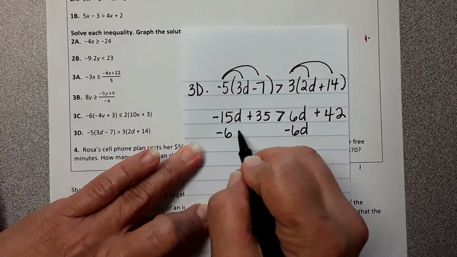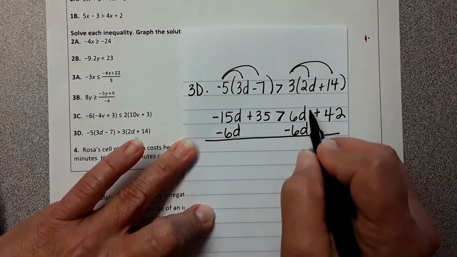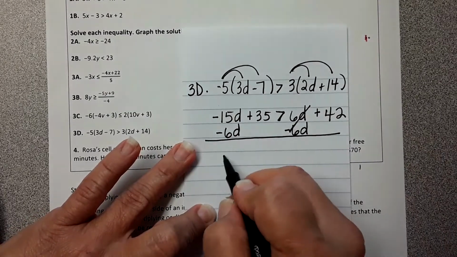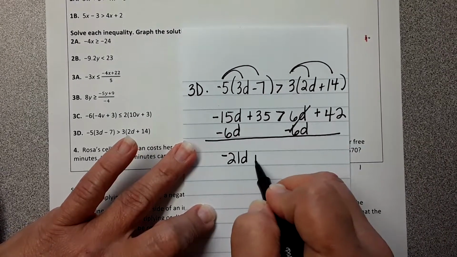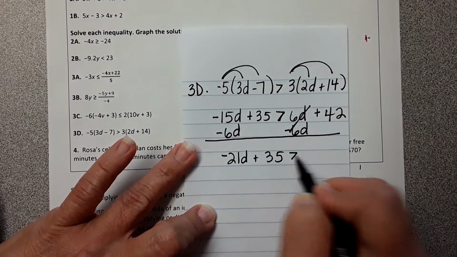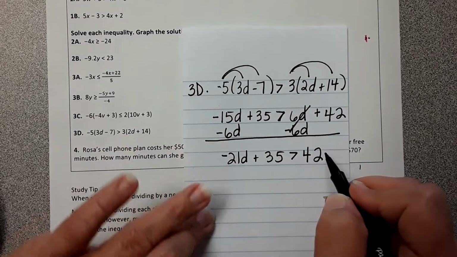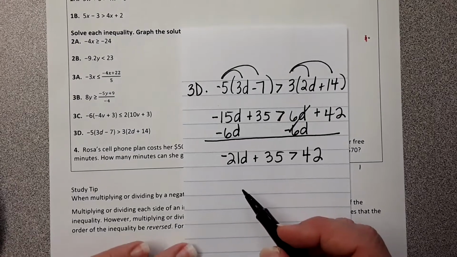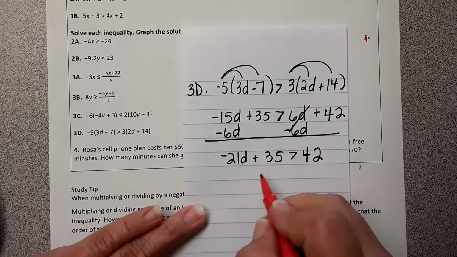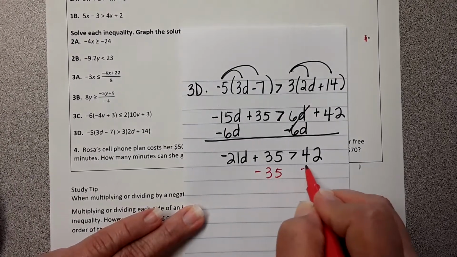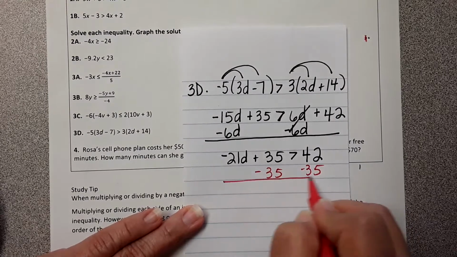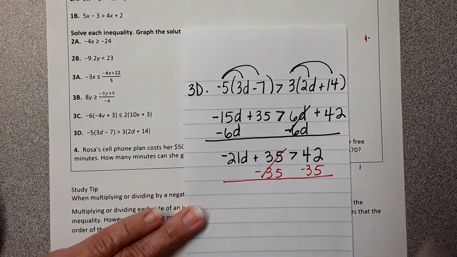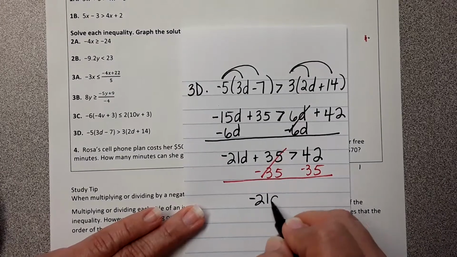It's a lot better when I actually remember to change markers. This becomes negative 21d. Can you guys start to see that we're probably going to have to flip the sign because the number in front of the variable is negative? I'm going to subtract the 35. I'm going to get negative 21d.